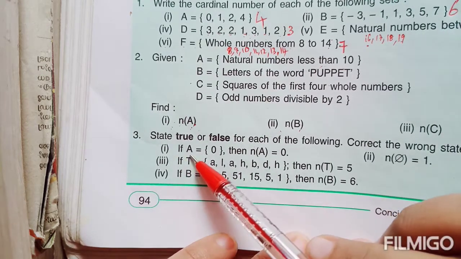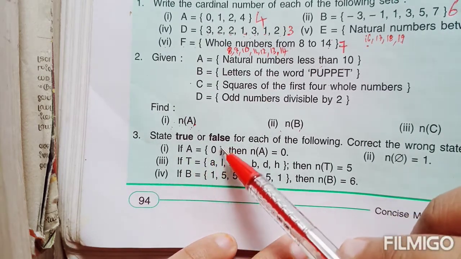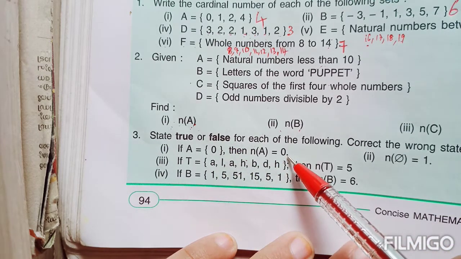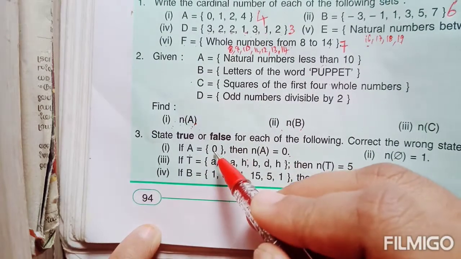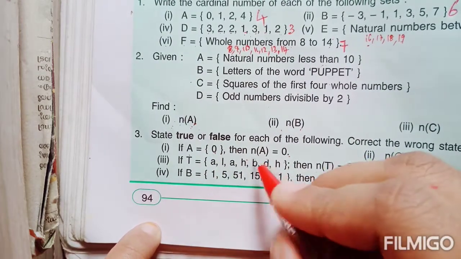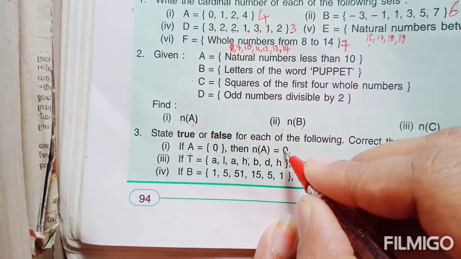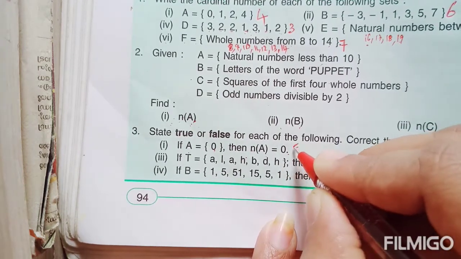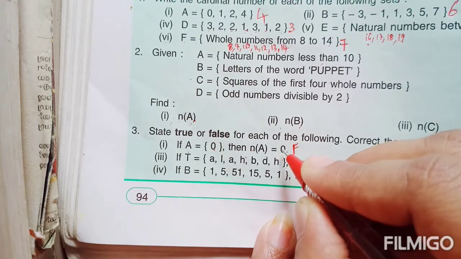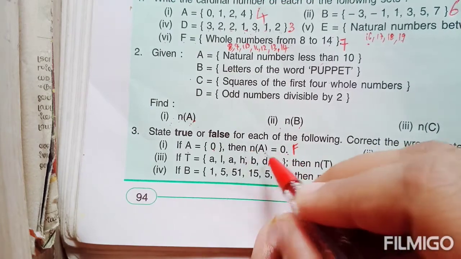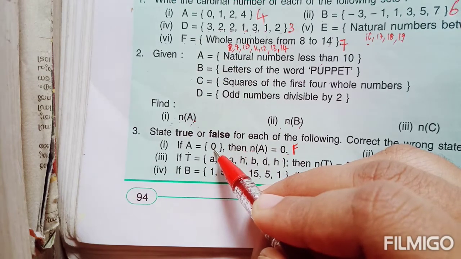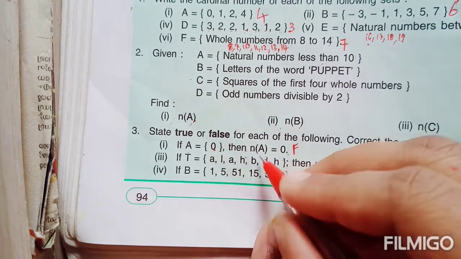First one, if A equal to set {0}, then n of A equal to 0. So in the set A, one element is there. So n of A will be equal to 1. Okay, so this statement is false. n of A equal to 0 is false. n of A equal to 1 actually. Here one element is there inside the set. So n of A equal to 1.